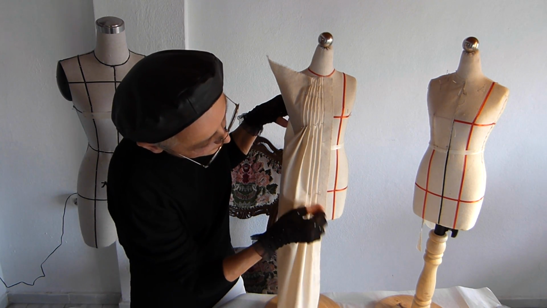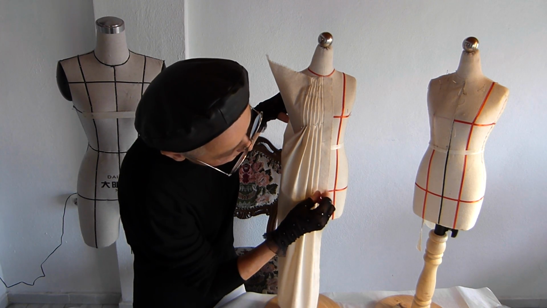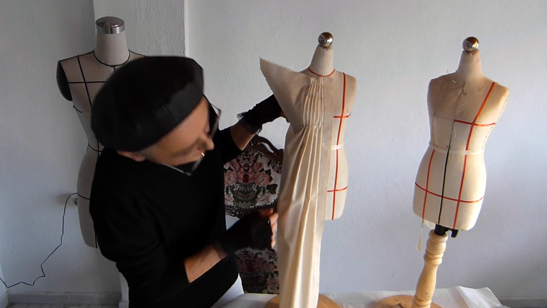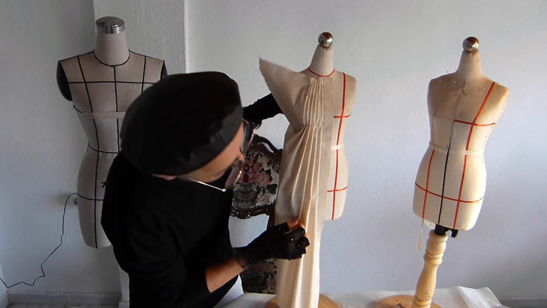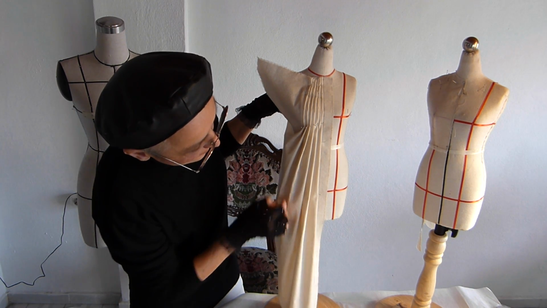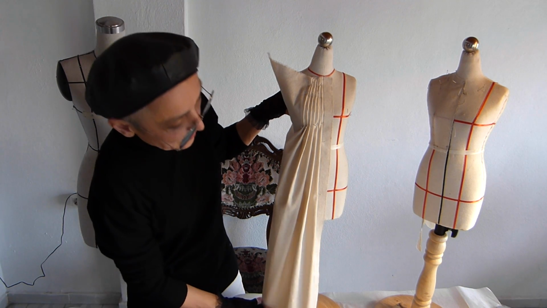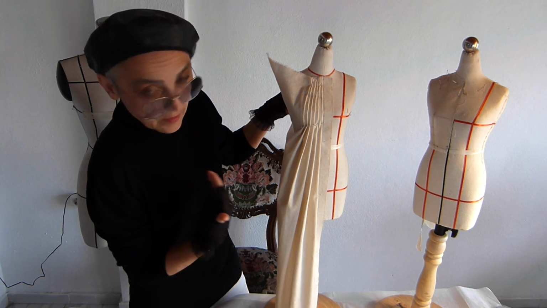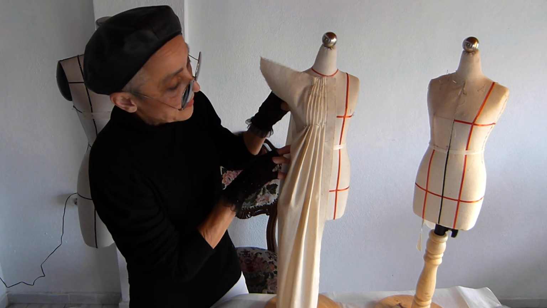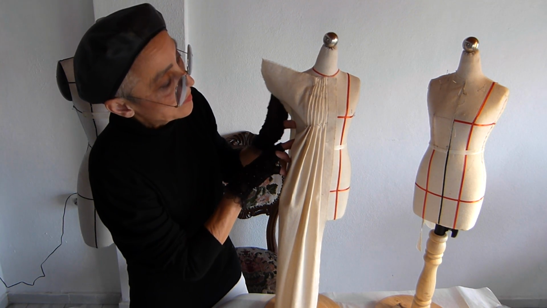I will open these pleats now. You can clearly see the pleats are opening, right? You see the pleats start getting opened when I push the fabric up.